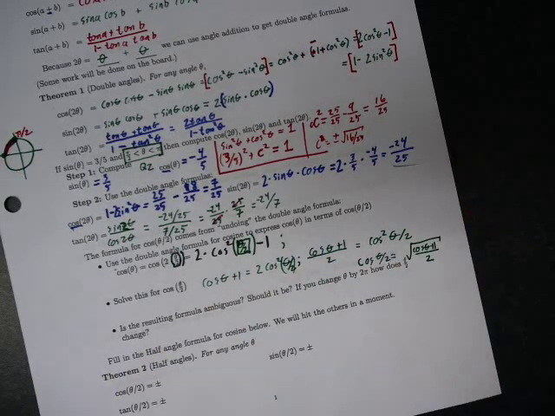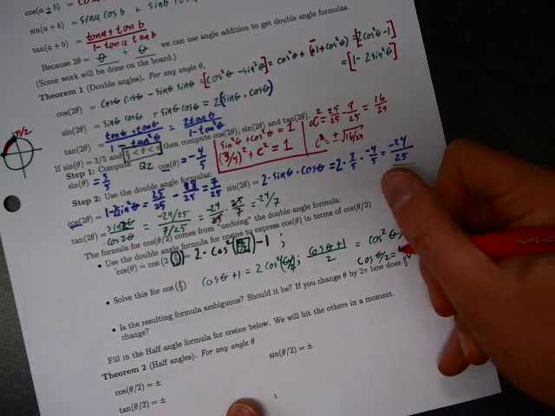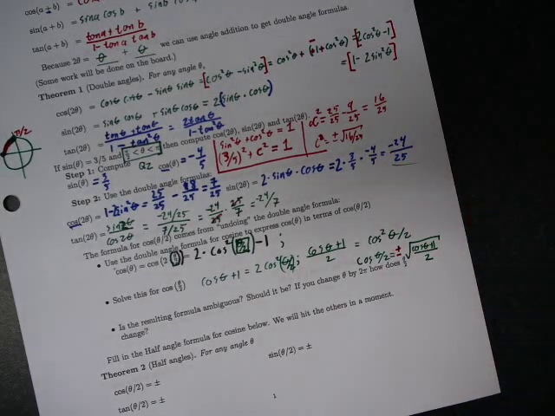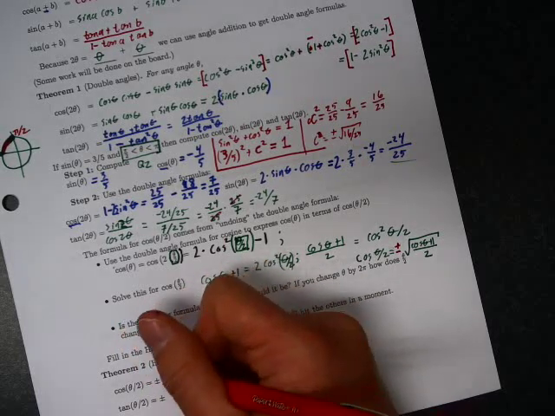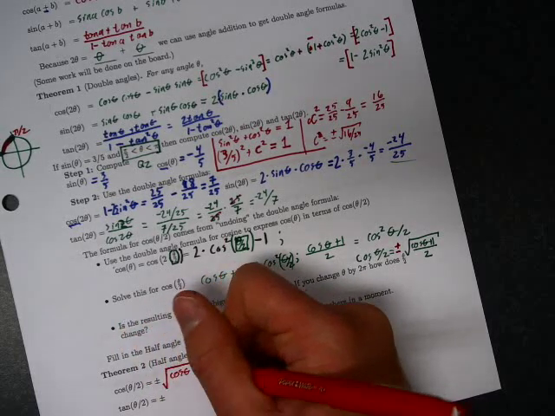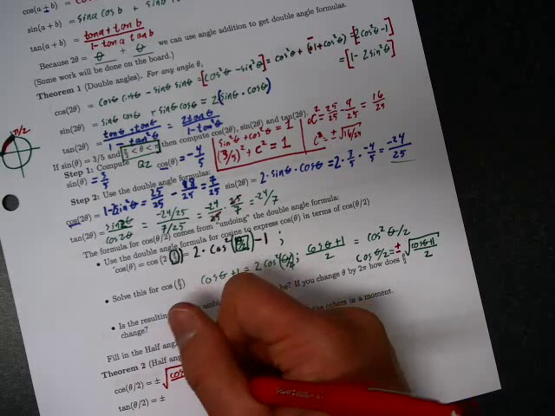But have I forgotten anything? Plus or minus. Whenever you do a square rooting, you lose information. So that gives me the half-angle formula for cosine. The cosine of theta over 2 is plus or minus the square root of the cosine of theta plus 1 all over 2.